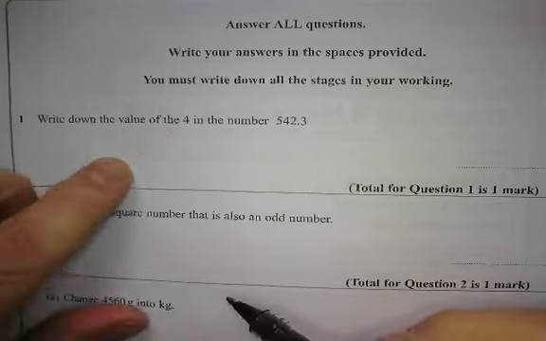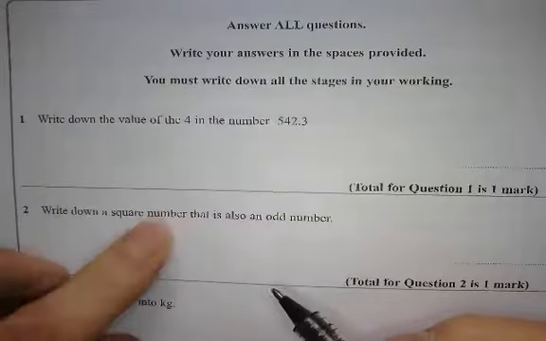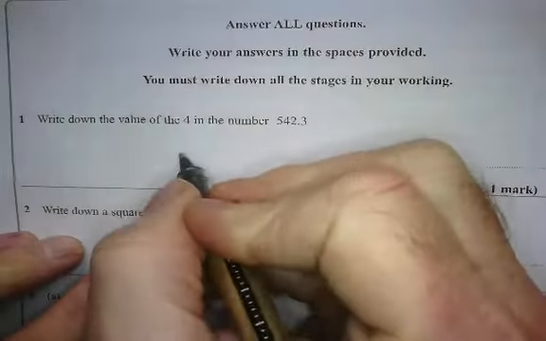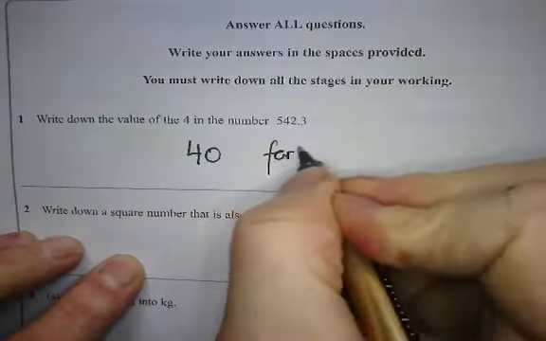So the first one, write down the value of 4 in this number. It's 40. Okay, so 40.